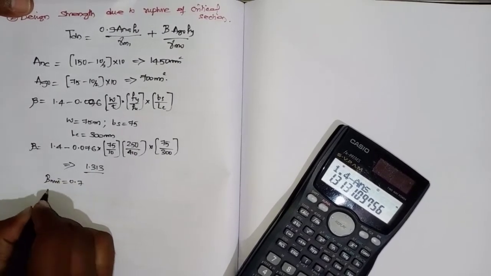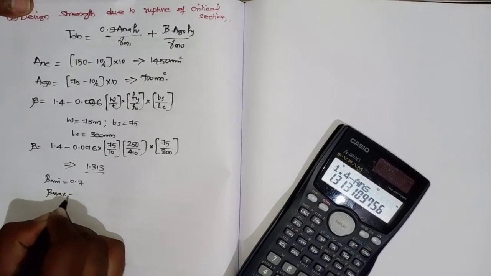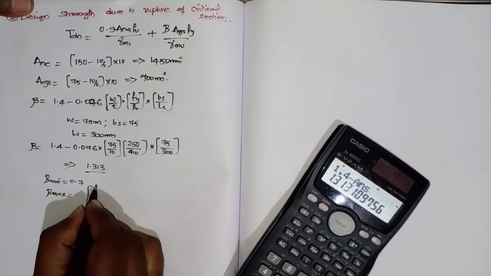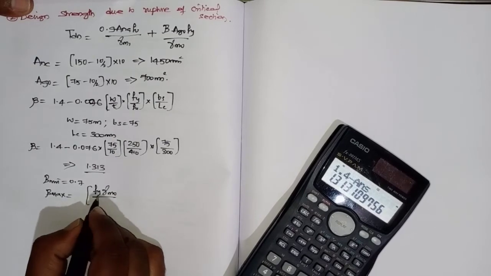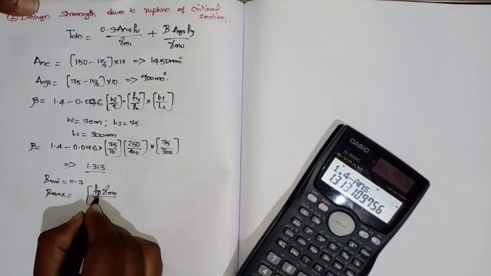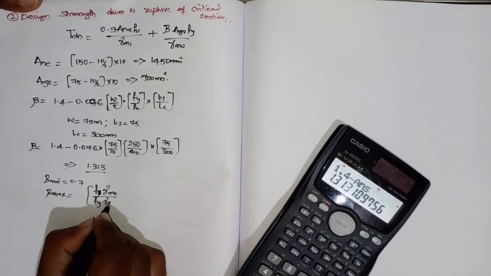What is beta maximum? Fu gamma M0 by Fy gamma M1.